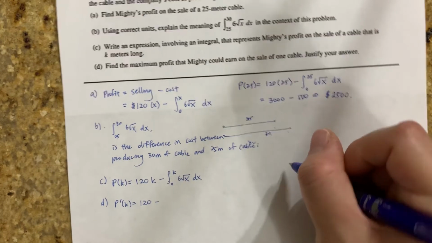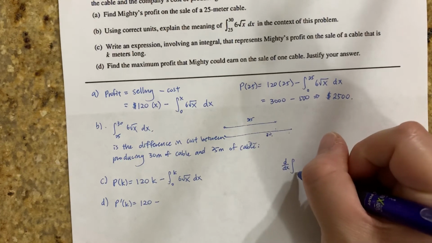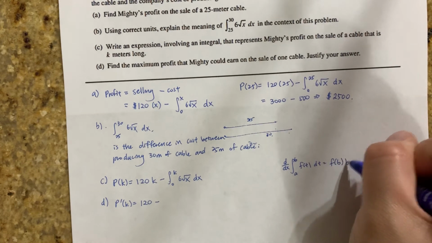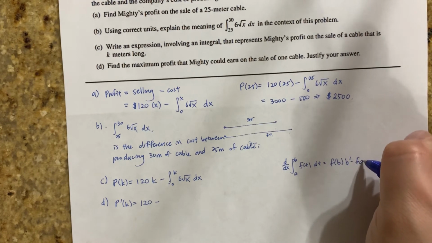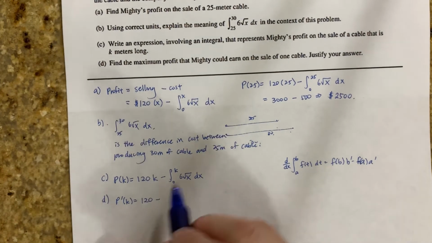So it's that awesome formula of d/dx of the integral from a to b of f of t dt. That's f of b times b prime, minus f of a times a prime, right? So we remember that from a while back.